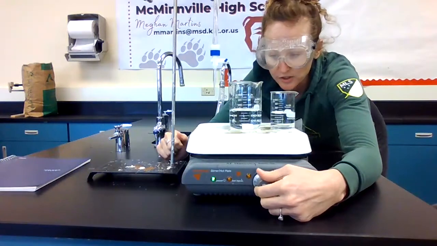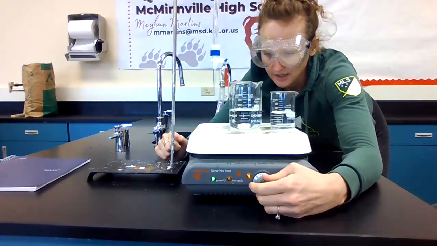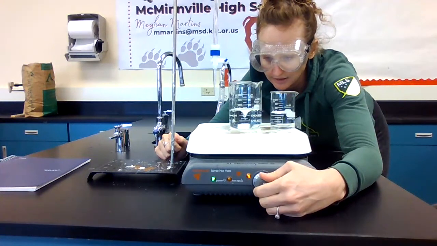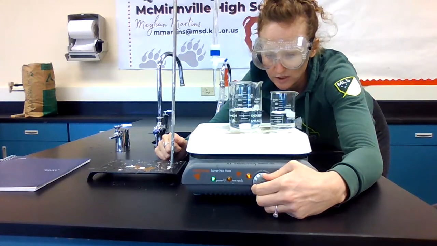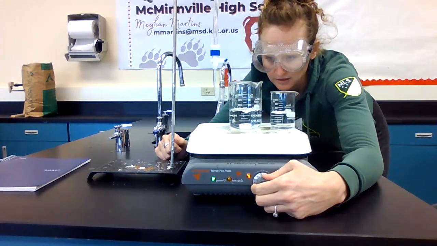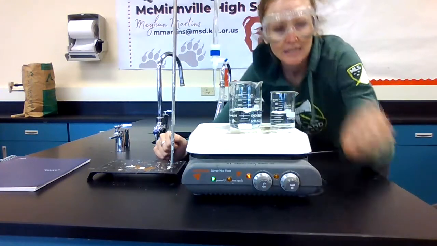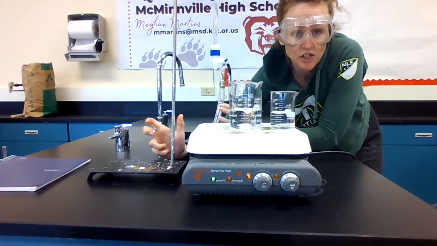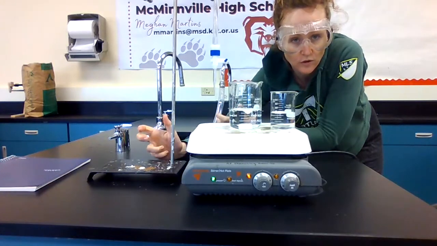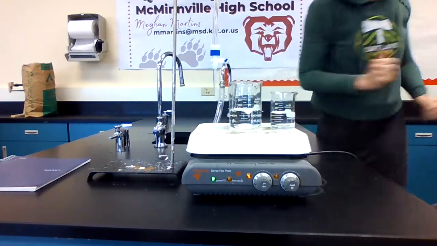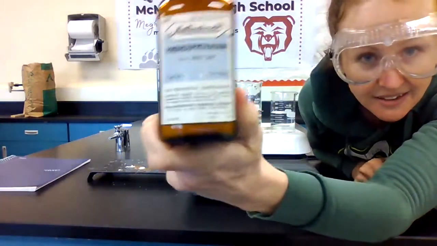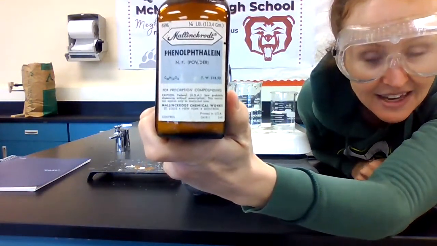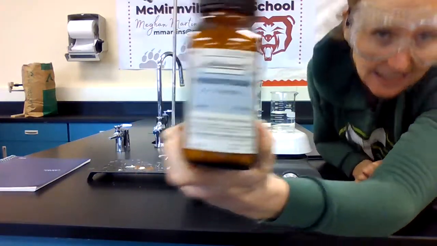Now I'm going to start stirring this, and you can see as my little stir bar gets going, it forms a nice little vortex. There we go. In order to have a color change happen as this reaction proceeds forward, we need another molecule in here. Meet phenolphthalein. Phenolphthalein is what we call an indicator.